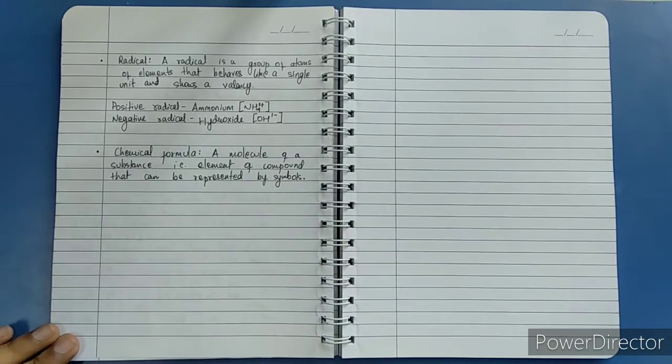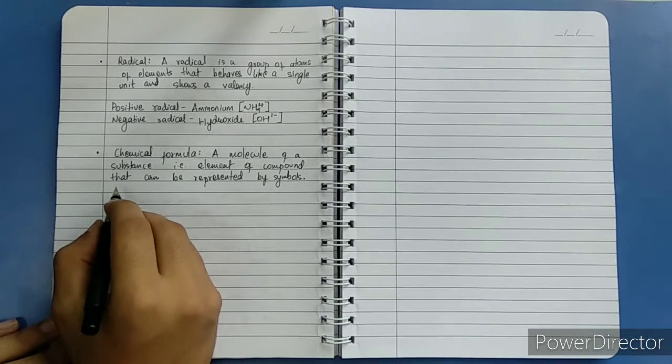This representation by symbols is known as a chemical formula.